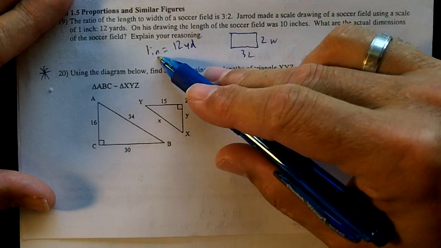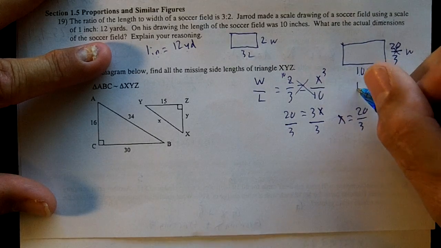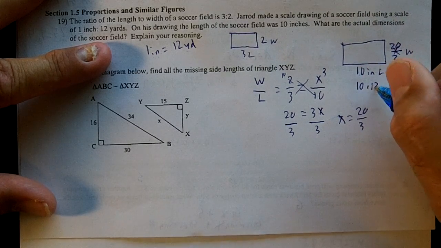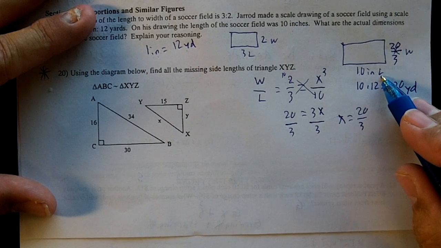Now then, 1 inch equals what? 12 yards. So the length is 10 inches. So 10 times 12 is equal to 120 yards. So the length is going to be 120 yards.